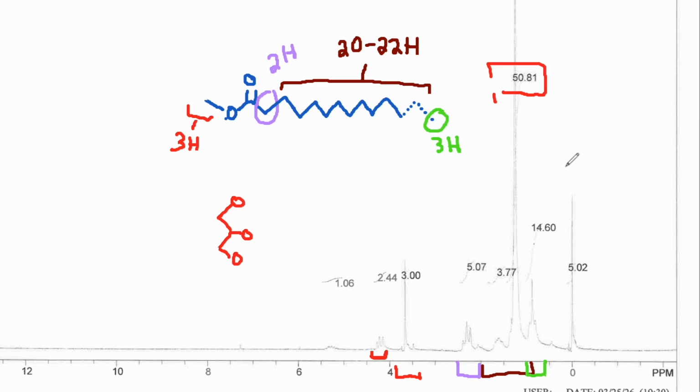So that is more in line with having a little bit of extra fatty acid in there, some diglyceride, maybe some monoglyceride or triglyceride. So we have a little bit of contamination based on the integration and based on the presence of some additional signals in the 4 ppm region that should not be in clean biodiesel.